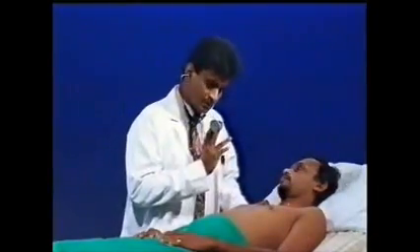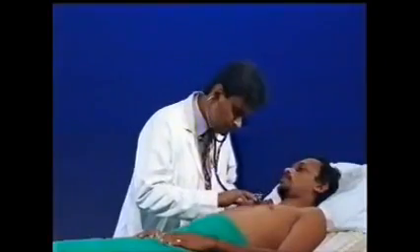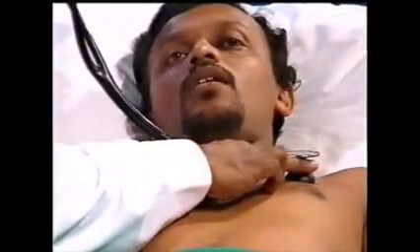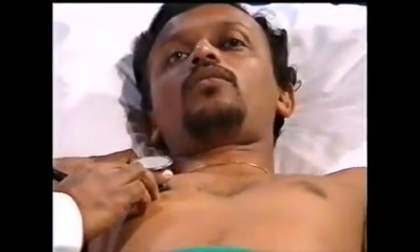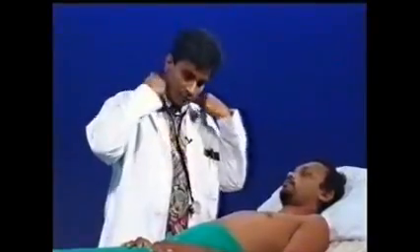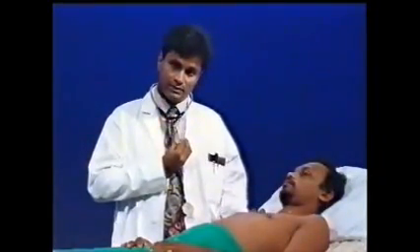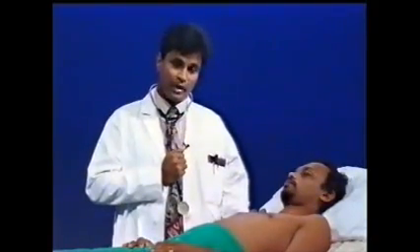When you test for vocal resonance, you should get the patient to say something in a very deep voice like 99. 99. I can. 99. Vocal resonance is increased characteristically over consolidation or cavity or fibrosis.